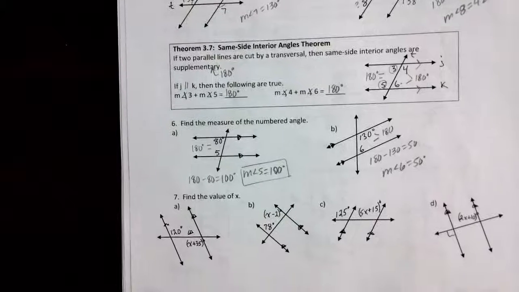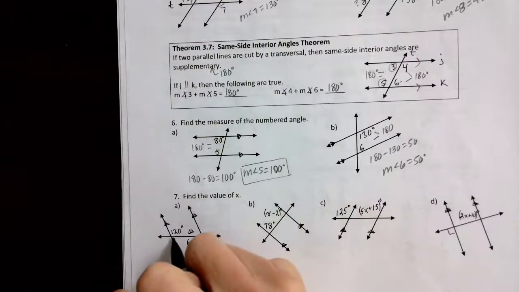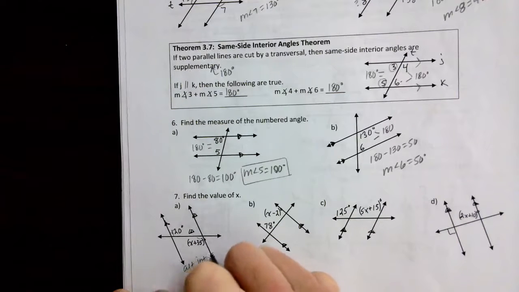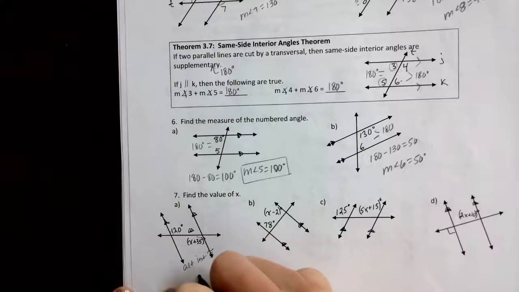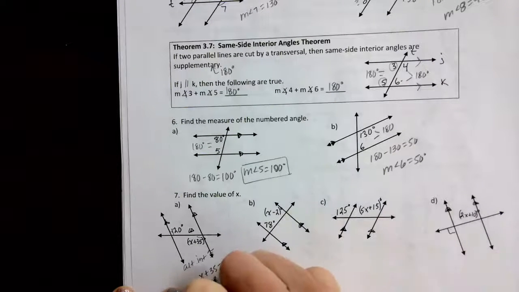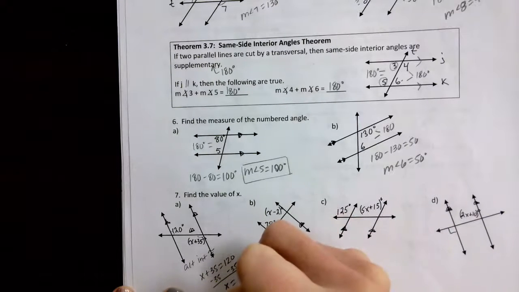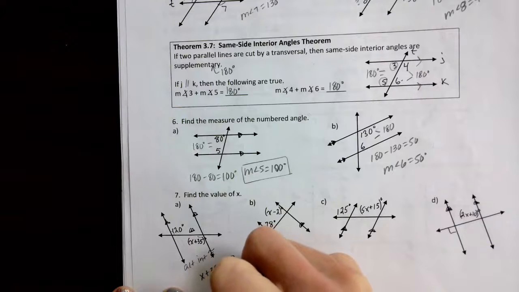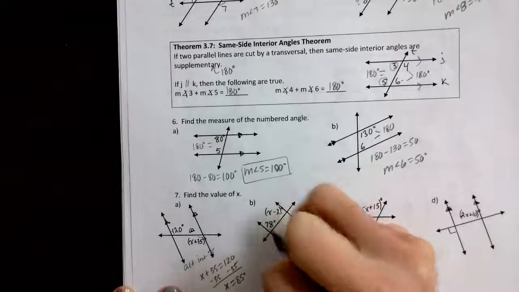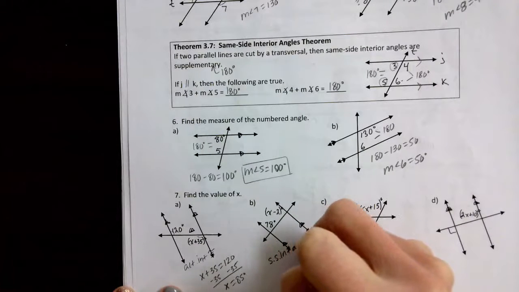Okay, taking a look at this last one, they're marking our lines parallel for us. These are alternate interiors. Earlier we said alternate interiors are congruent. Congruent means they're the same. So we're just going to say x plus 35 has to equal 120. If I subtract 35 from both sides, I'm left with x is equal to 85 degrees.